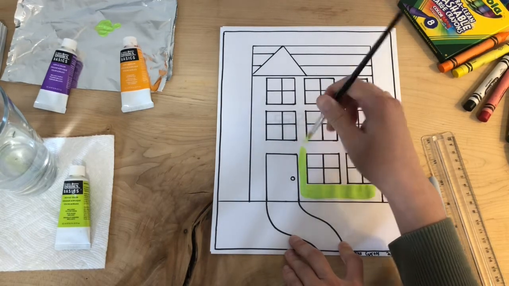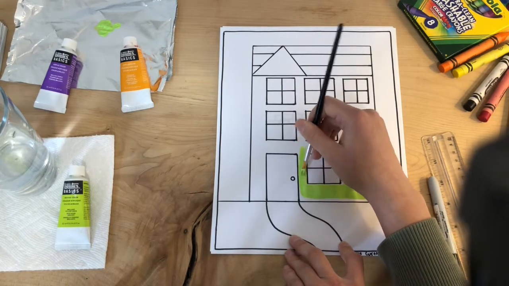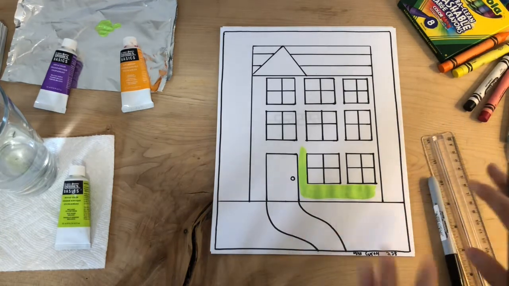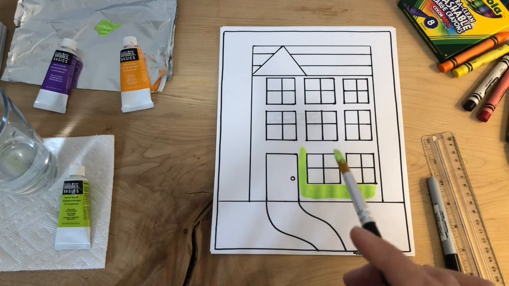And painting just takes practice. The first time you do it, you might find that you feel like you're making a lot of mistakes. Don't worry about it, just take your time. And like I said, if you're using color materials, that's fine too. So I'm going to speed this up.